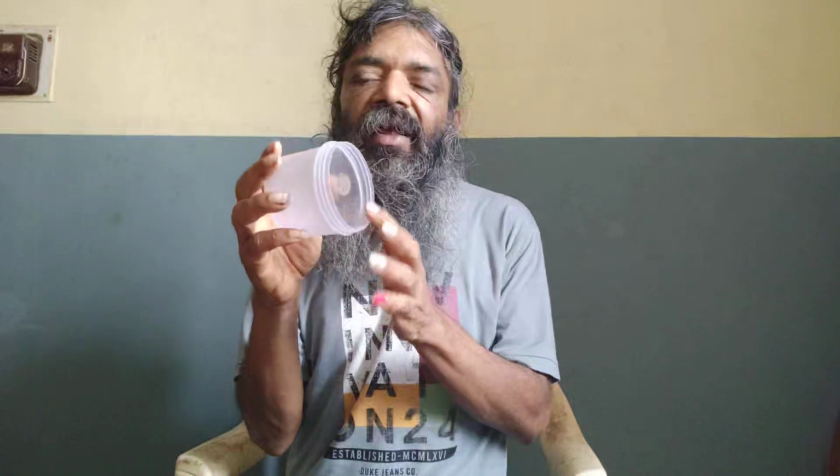It molded in a way that it became like this. Earlier this was the big surface, and I molded the surface like this.